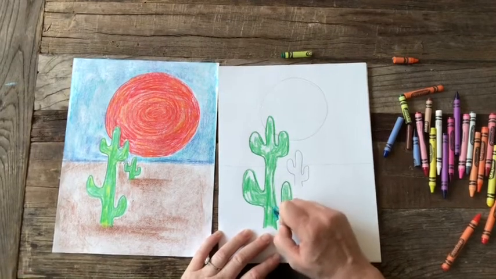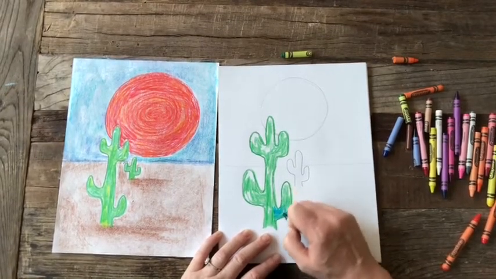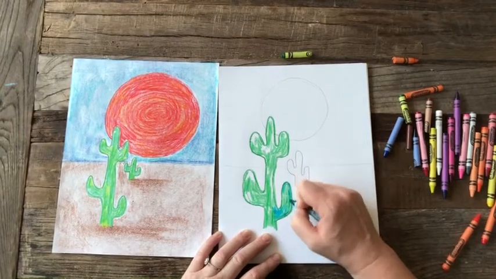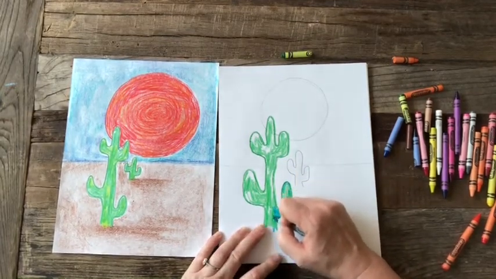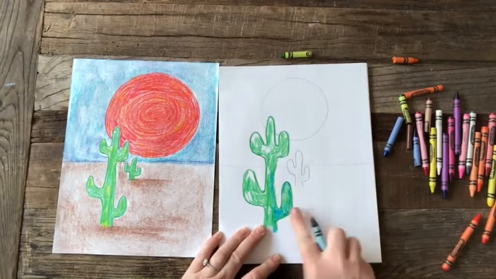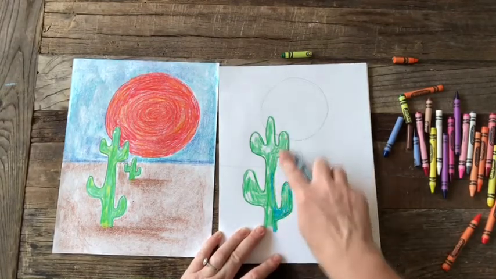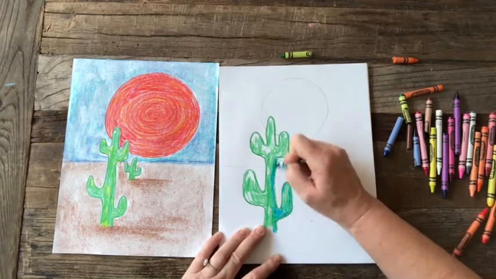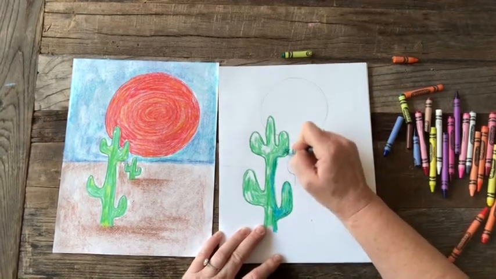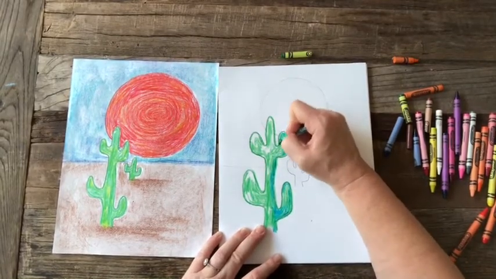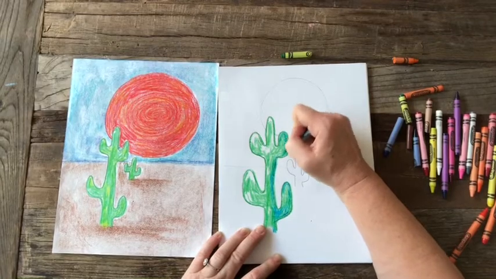So I'm going to use turquoise, or blue would be fine too, to just make part of this cactus look like it has shadow. So I'm going to kind of focus the shadow on this right side, even though the sun is behind. Probably this whole thing would be in the shadow, but it's not completely set yet, so we're still getting some light from above.